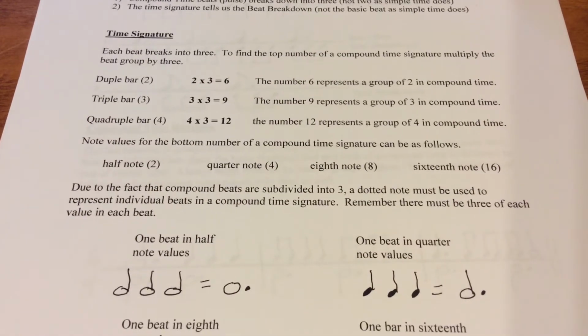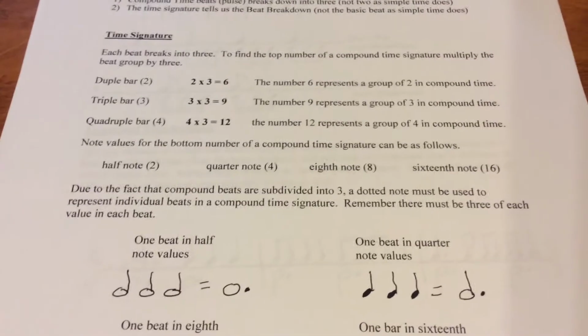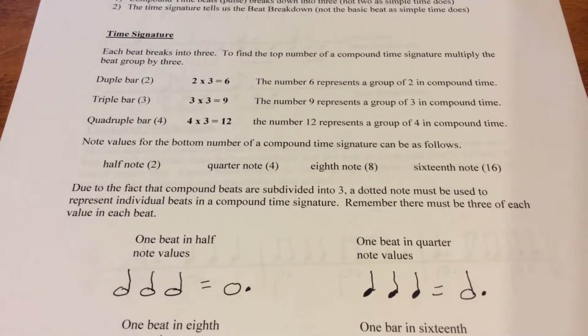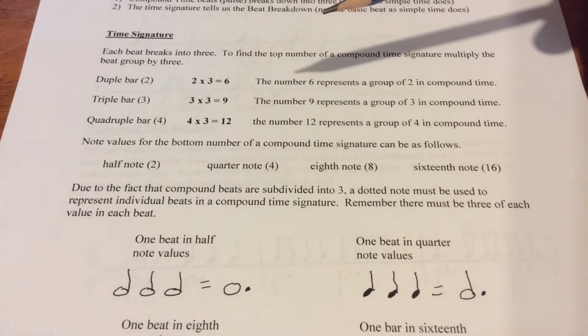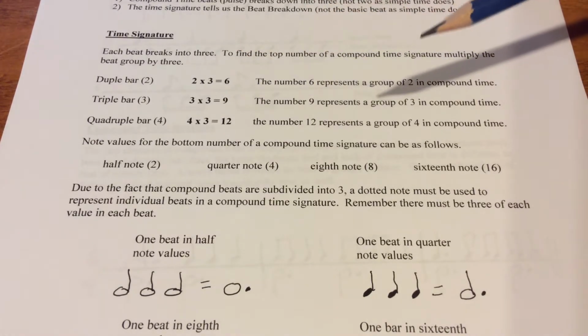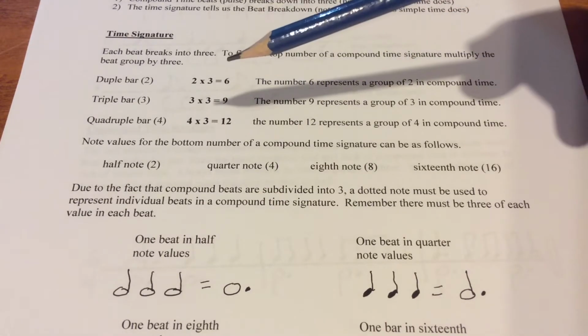Time signatures, quick review: 2 numbers. They tell us 2 pieces of information. The top number always tells us the number of beats in a measure, and the bottom number tells us which type of note gets the beat. In compound time, each beat breaks down into 3. So to find the top number of a compound time signature, we multiply the beat grouping by 3.